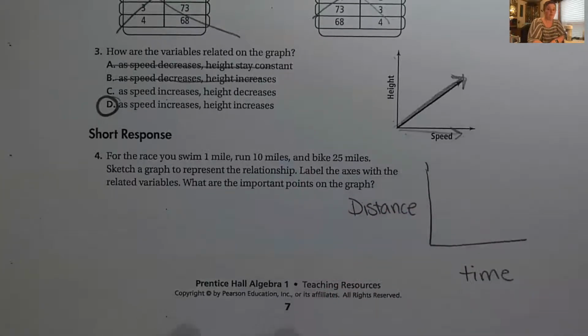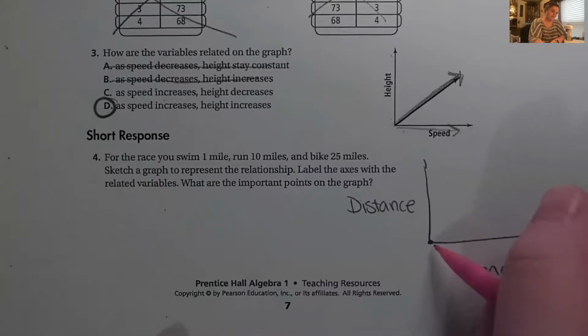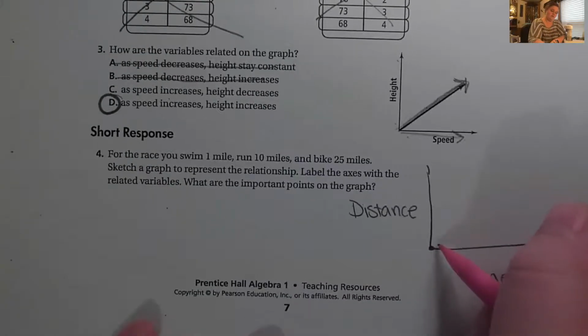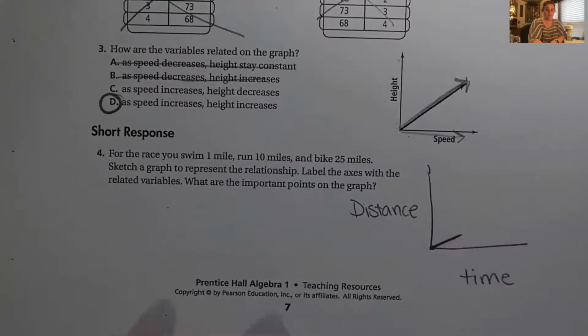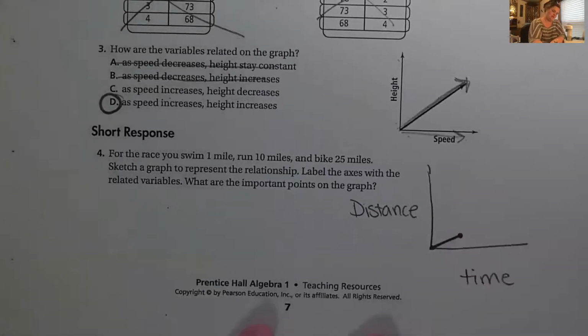Okay, I swim 1 mile. Well, that's going to take some time. Swimming doesn't go as fast as running or biking would. So you're going to start at 0 because you're going to start at the starting line. Okay, and I'm going to swim for a while, and I'm not the fastest swimmer in the world, so my pace is going to be pretty slow. Mine would be even slower than that, but okay, and then I'm going to stop there for a while. Now that was my 1 mile.